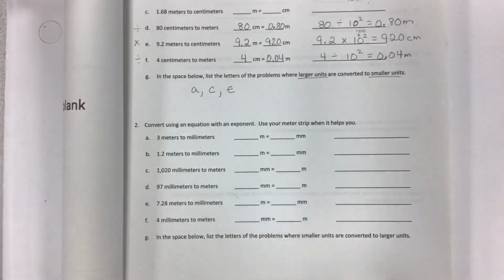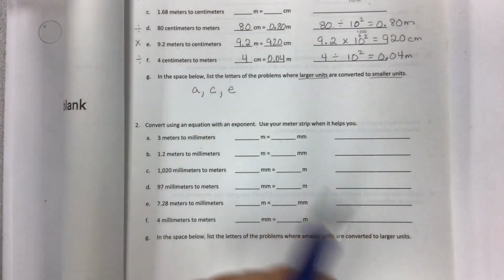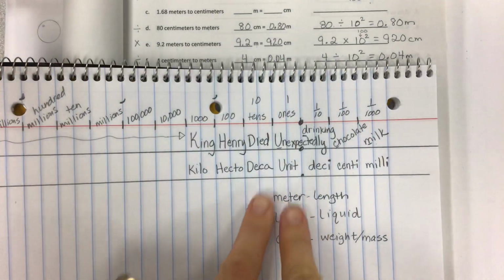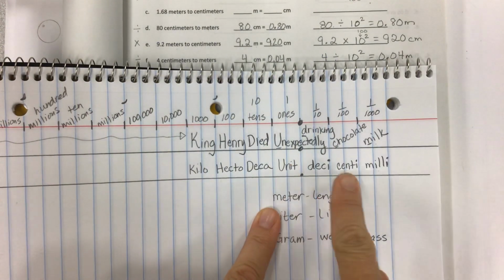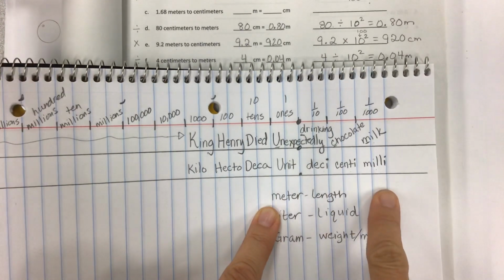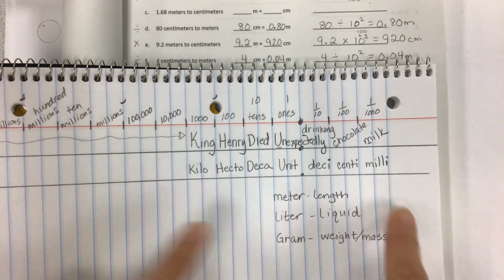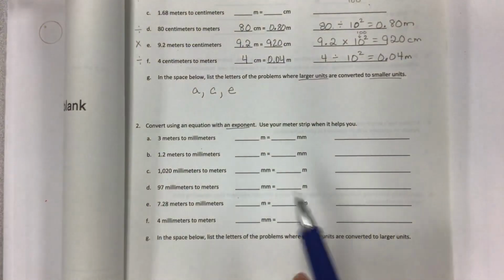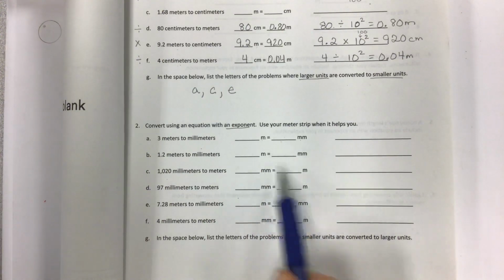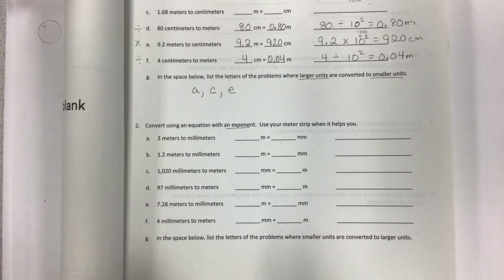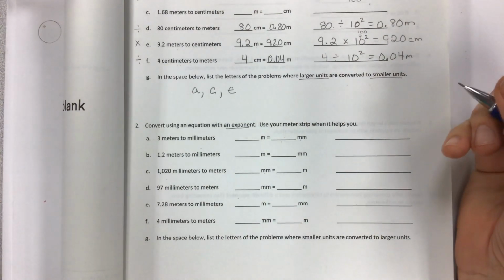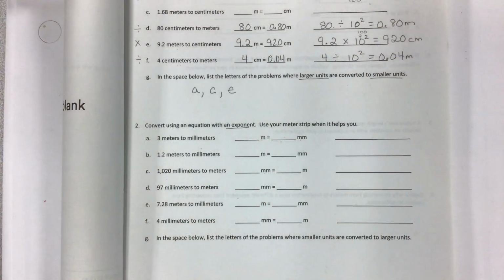Now at the bottom, it's the same approach with an exponent. The only difference is that instead of going from meters here in the units column to centimeters, which is 2 positions away, we're going 1, 2, 3 positions away. And we're talking about the millimeters, the super tiny ones, okay? So you can see as we go from meters to millimeters and millimeters to meters, it's a lot of M's, but we're just trying to do the same thing. The only difference is that we're going to be using 10 cubed.